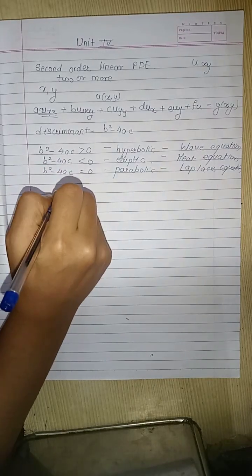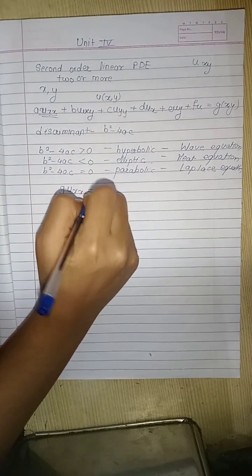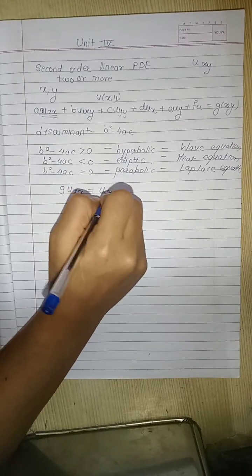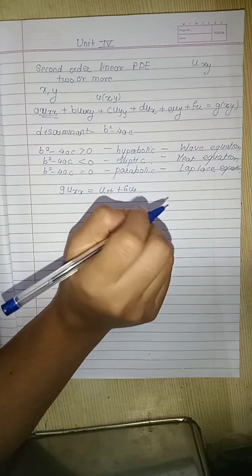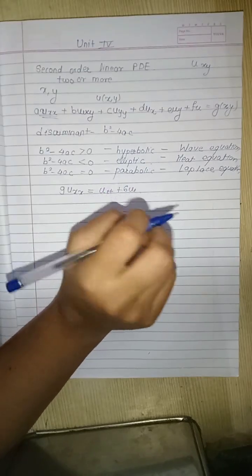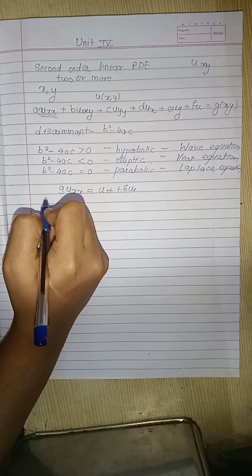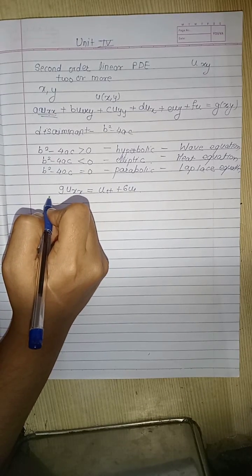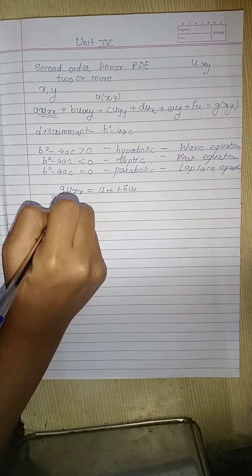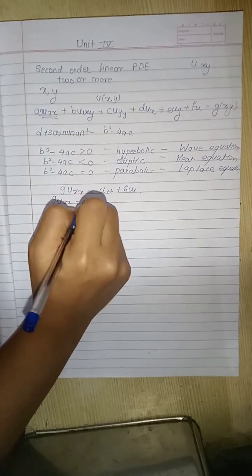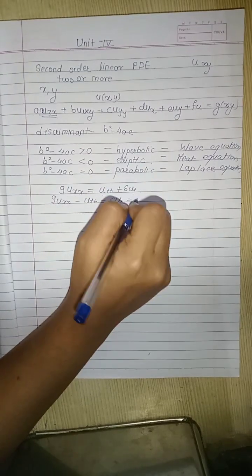So now if you consider one example, that is 9uxx equals utt plus 6ut. Okay, so now you can rearrange this to form a normal second order form. You can just relate it to the general form. So you have 9uxx minus utt minus 6ut equals 0.